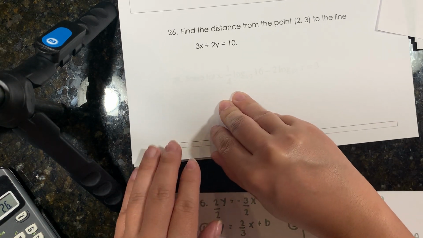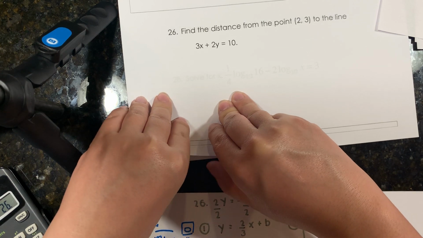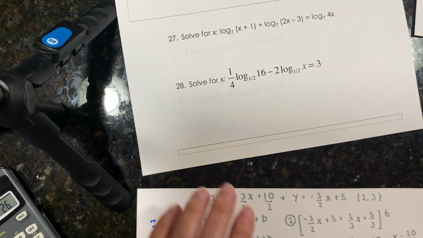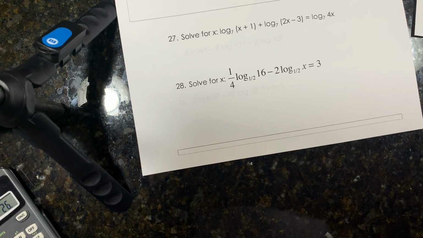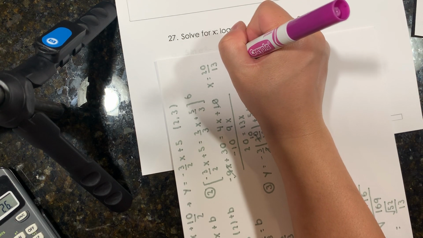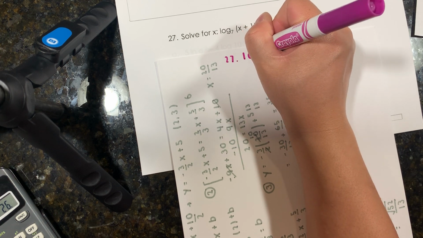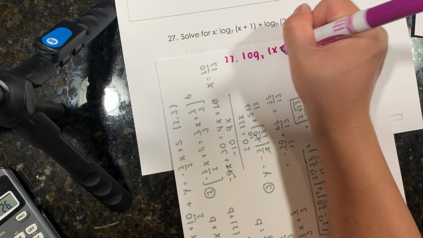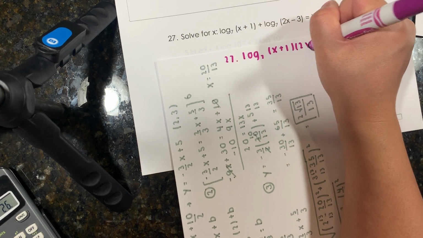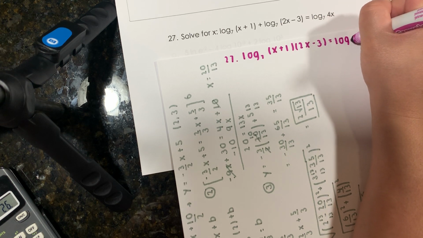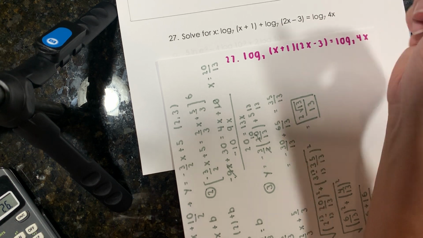Now we're going to look at numbers 27 and number 28. So for number 27, I see that there's a plus sign between my two logarithms. So to combine them, I'm going to multiply, which means that for number 27, I would get log 7 of (x plus 1) times (2x minus 3) equals log 7 of 4x.